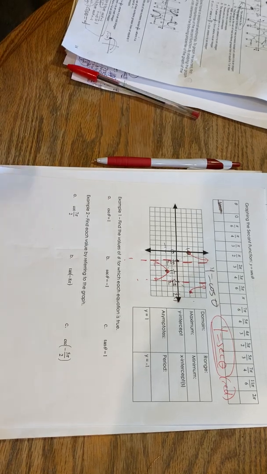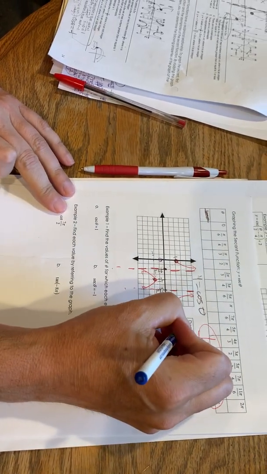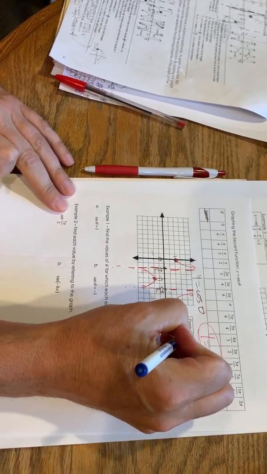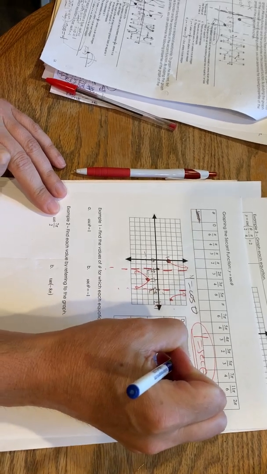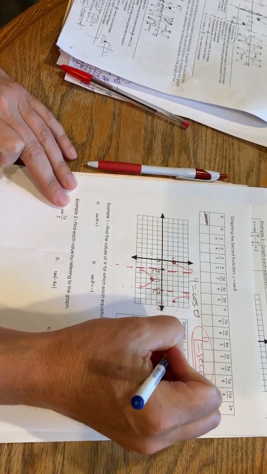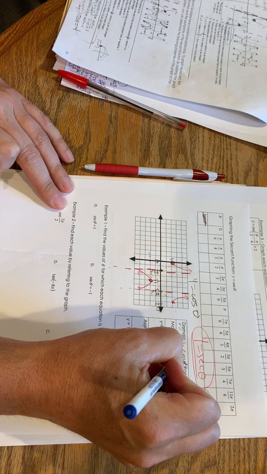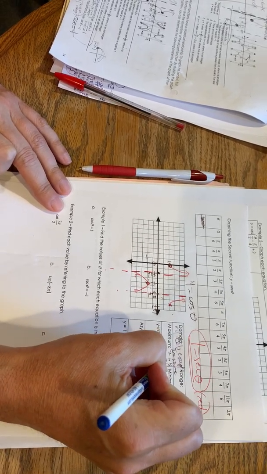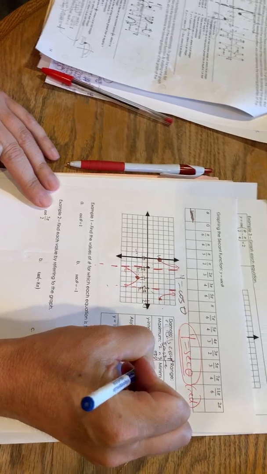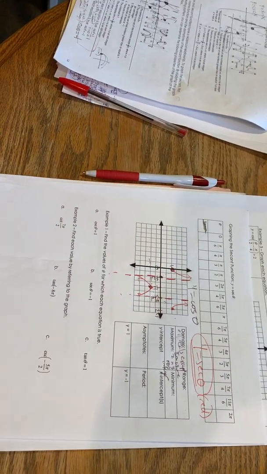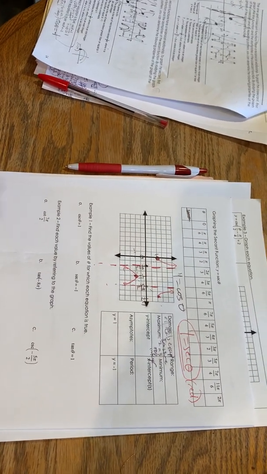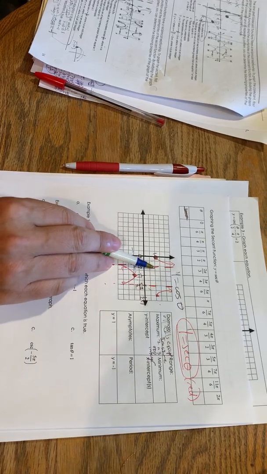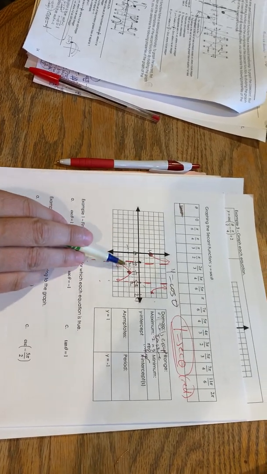Domain would be all reals except pi n over 2, where n is an odd integer. And then the range here would be y is greater than or equal to 1 or less than or equal to negative 1.